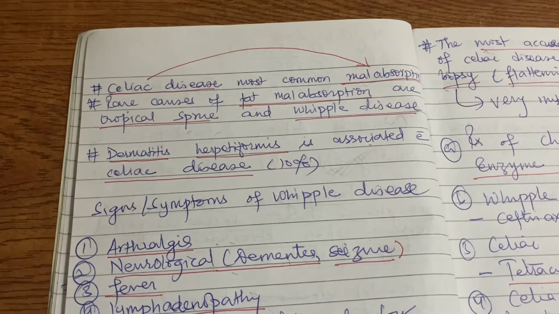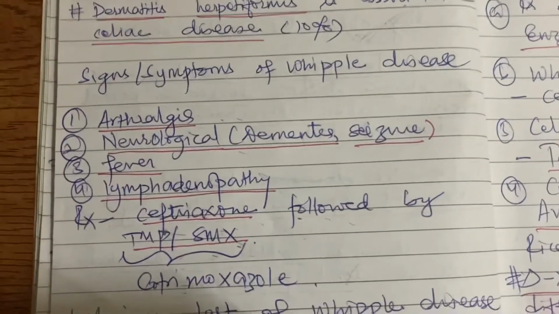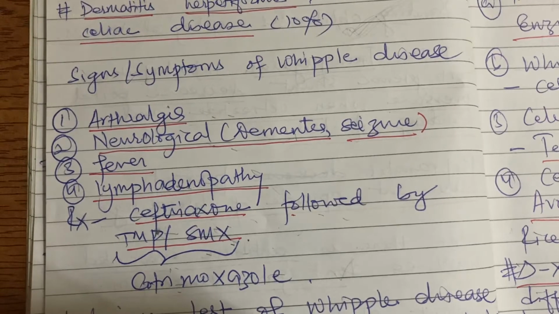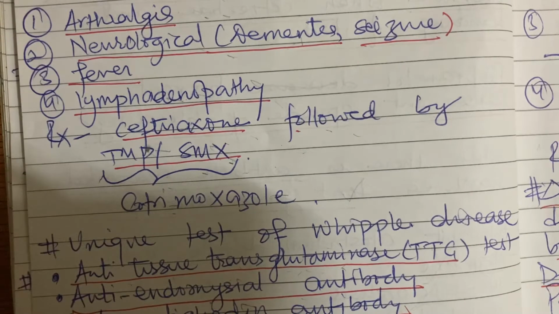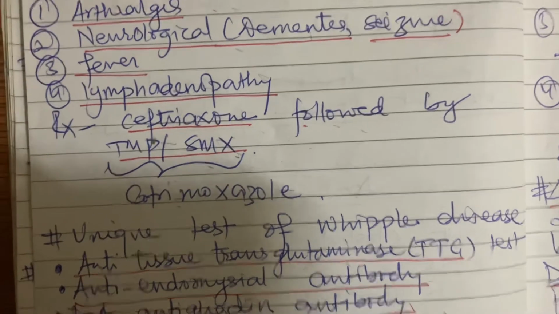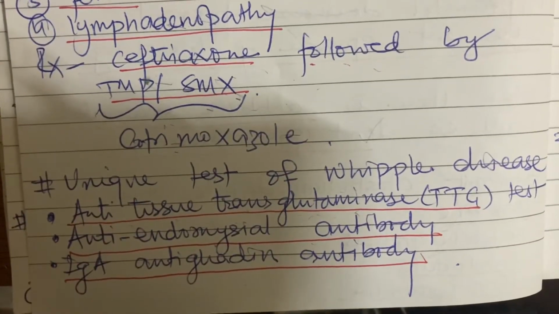And let's see the signs and symptoms of Whipple's disease. Arthralgia, pain in joints, neurological symptoms are dementia and seizure. There is fever and lymphadenopathy as well. And treatment is ceftriaxone followed by cotrimoxazole, TMP/SMX. And the tests for celiac disease are the anti-tissue transglutaminase (TTG) test, anti-endomysial antibody, and IgA anti-gliadin antibody.